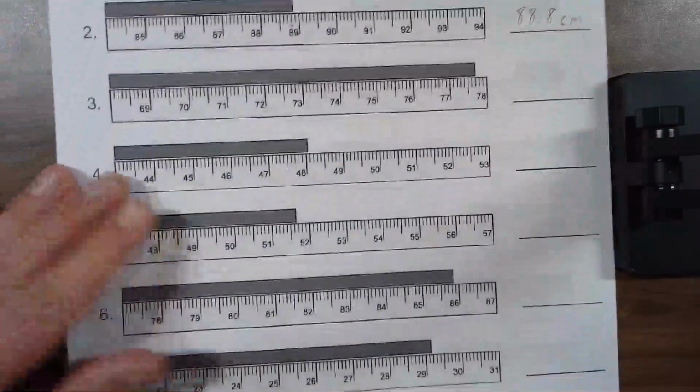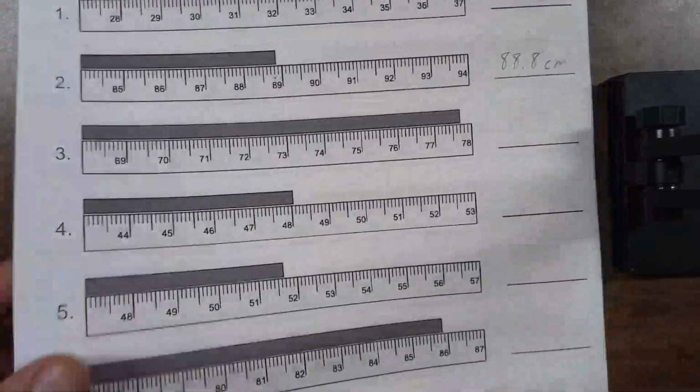So there are 8 problems on the front. I'd like you guys to do the rest on your own.